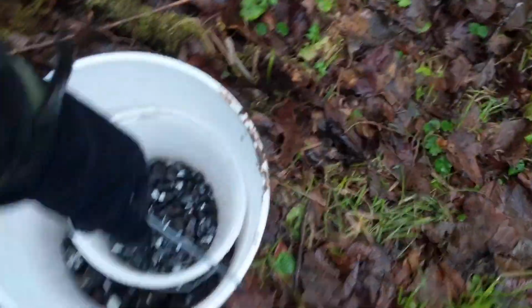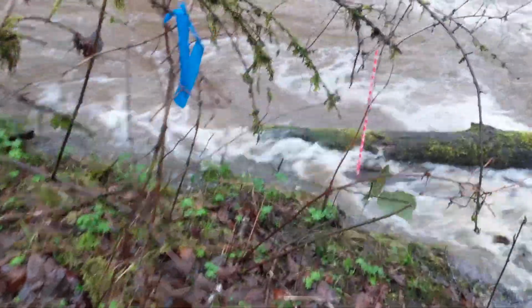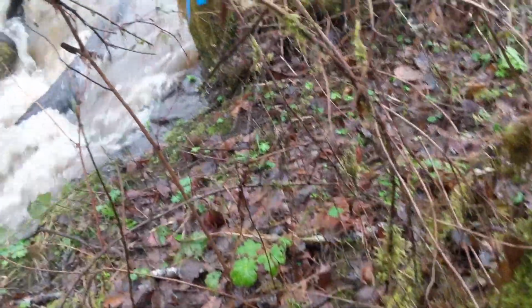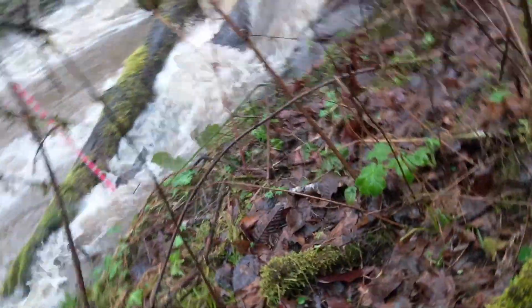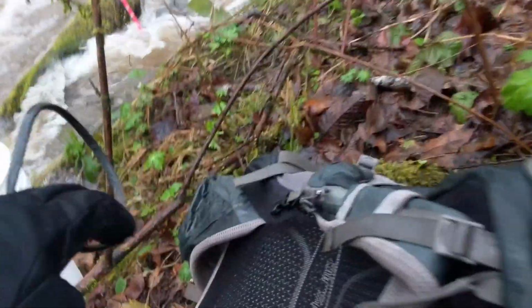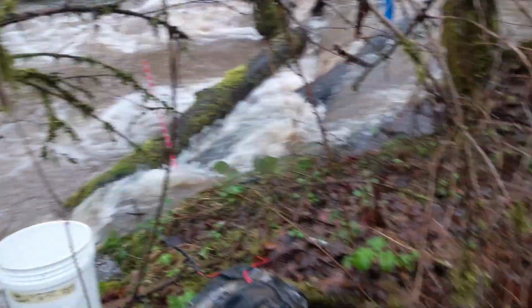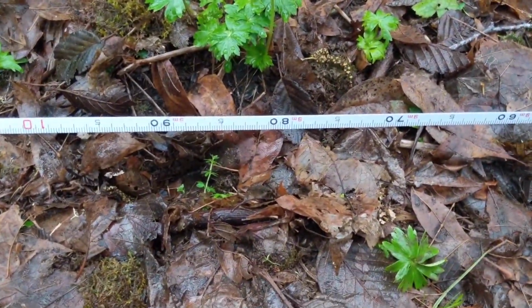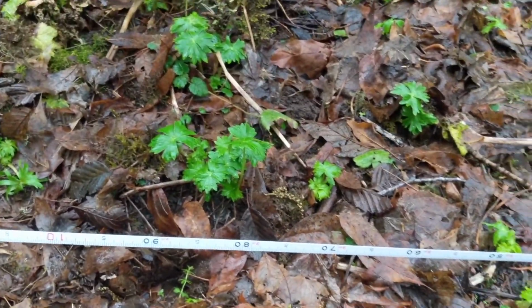I'm going to take this bucket down here. There's the backpack, enough to get the antenna within reach down there. Should stay fine within Bluetooth range. Knock wood. That bucket is on the tape at 9 meters, 80 centimeters.